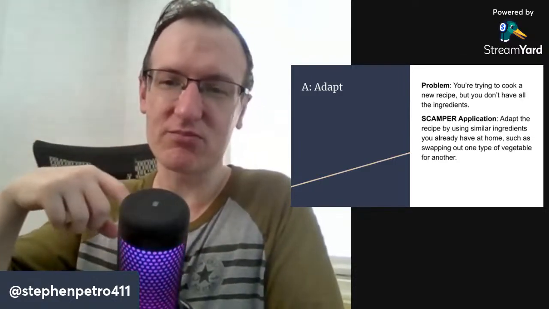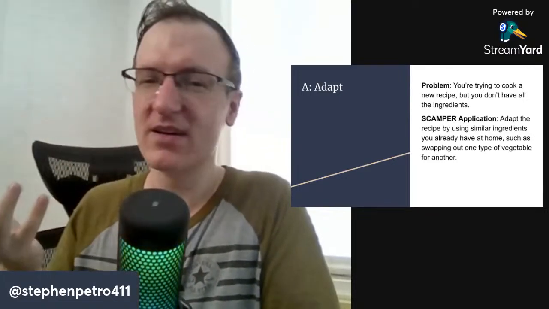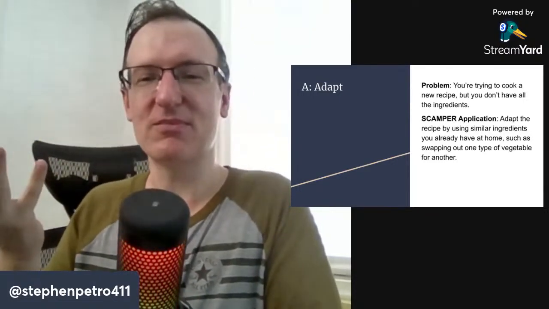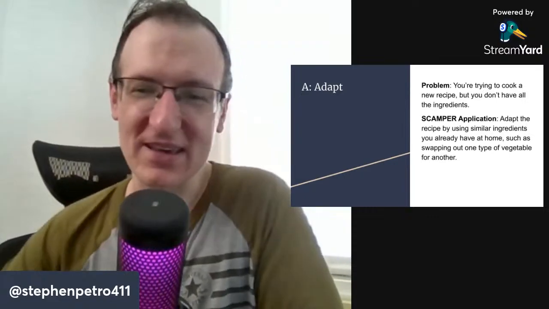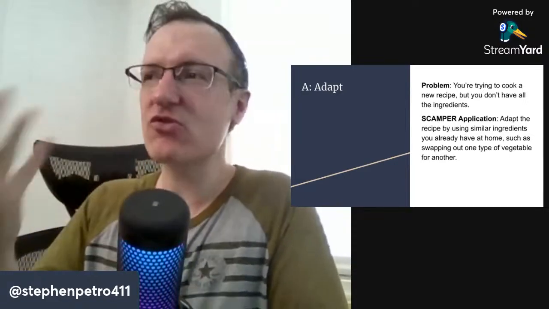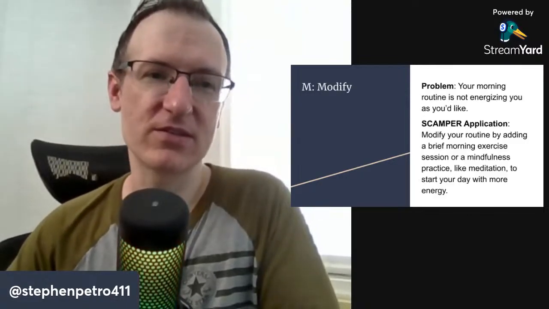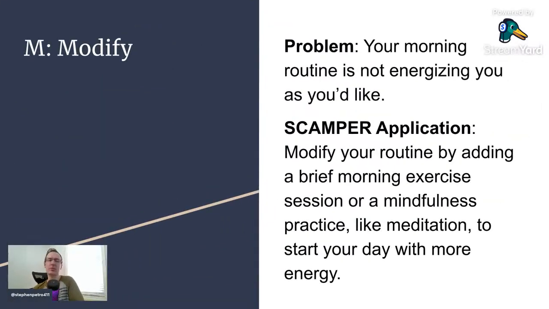So maybe put a little bit of cauliflower in there, so you have an aloo gobi samosa. I don't know if that's a thing, but as an example. These are just ways to think about how you can adapt the food. So modify, problem solving, right? We're talking about problem solving.